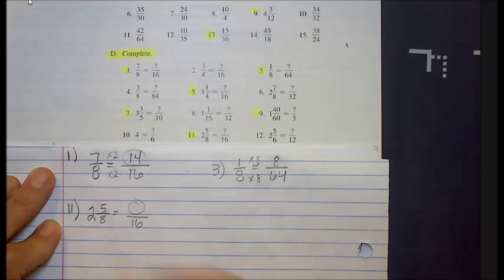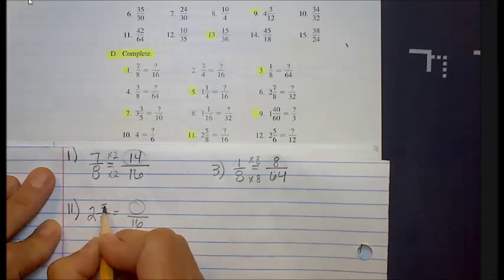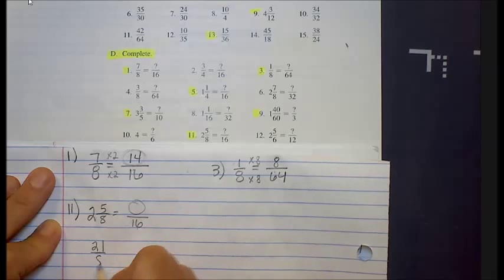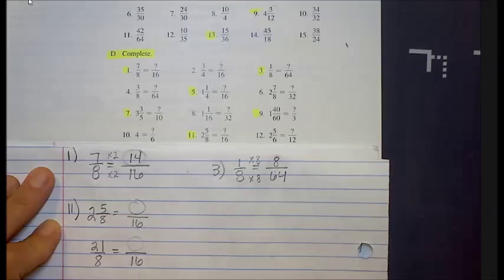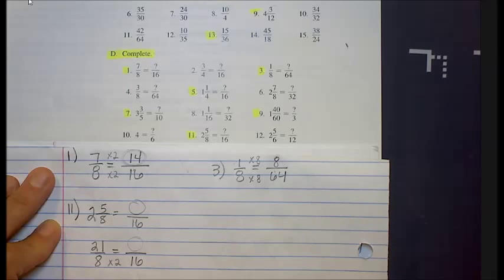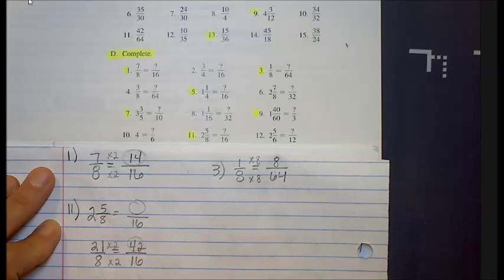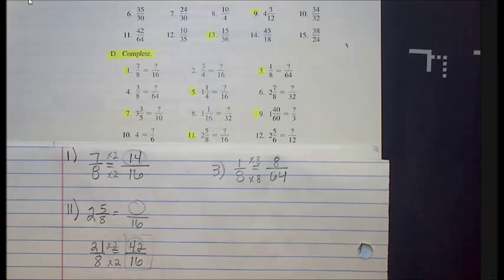So my first step is going to be putting this into an improper fraction. So 2 times 8 is 16, plus 5 is 21. So 21/8 is going to be equal to, not sure how many 16ths, right? Now we can do that same procedure as we did on the first ones. So 8 times what equals 16? 2, right? And then we would take 21 times 2 is 42 16ths. Okay? That's what you would be looking for, that equivalent fraction.